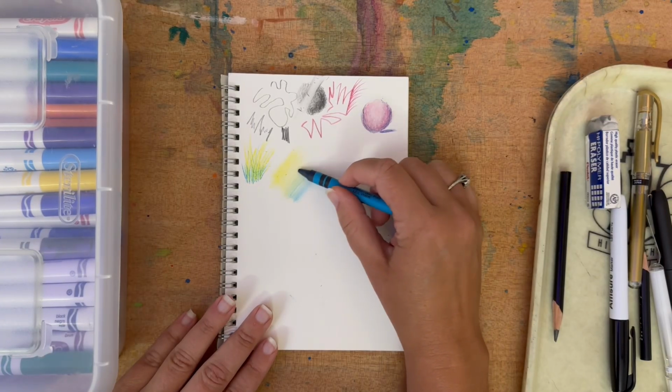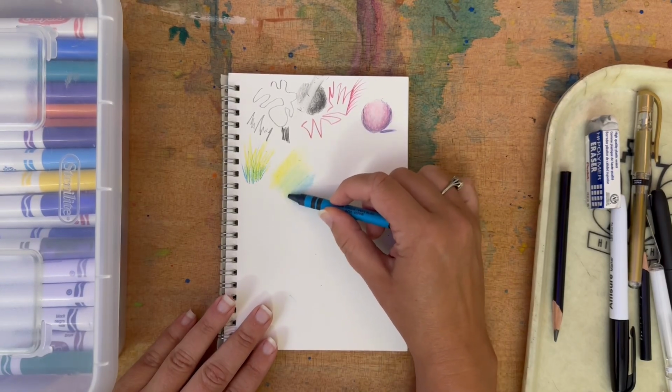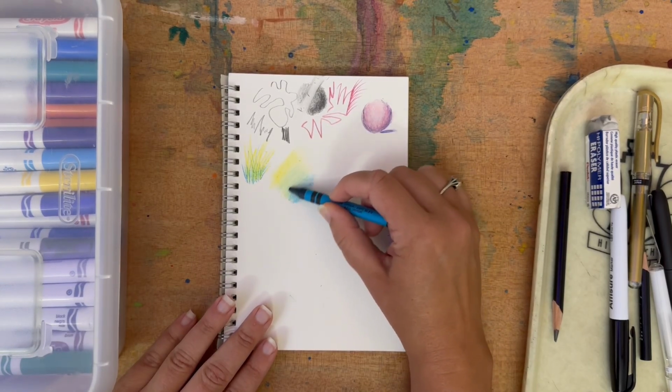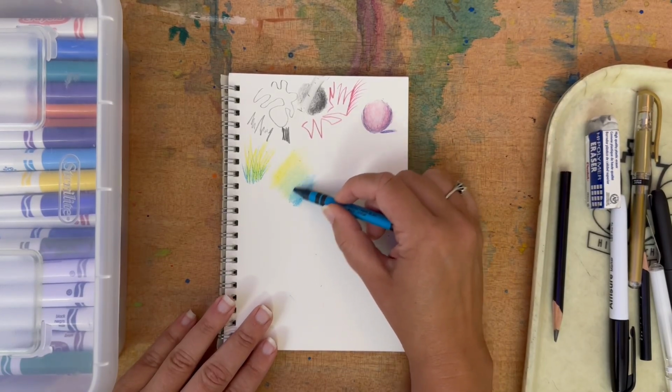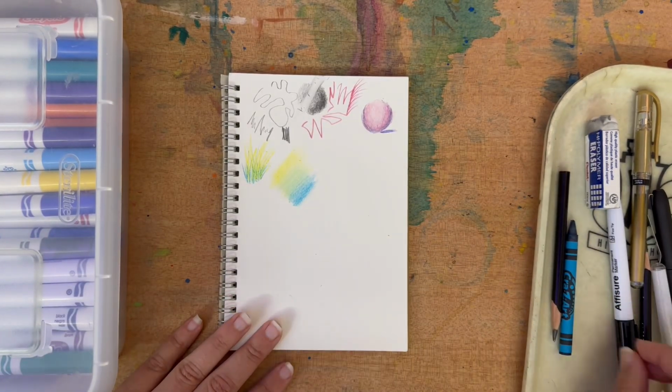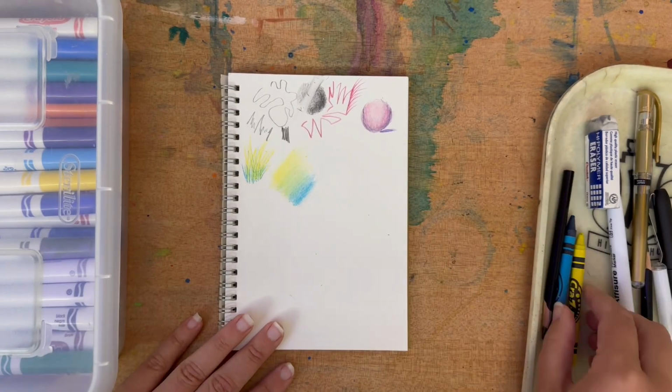Just remember, start light until it is right. Build up your base layer first, then you can always apply more pressure for a darker value. If your original color isn't blended enough, you can always go back and keep on layering.